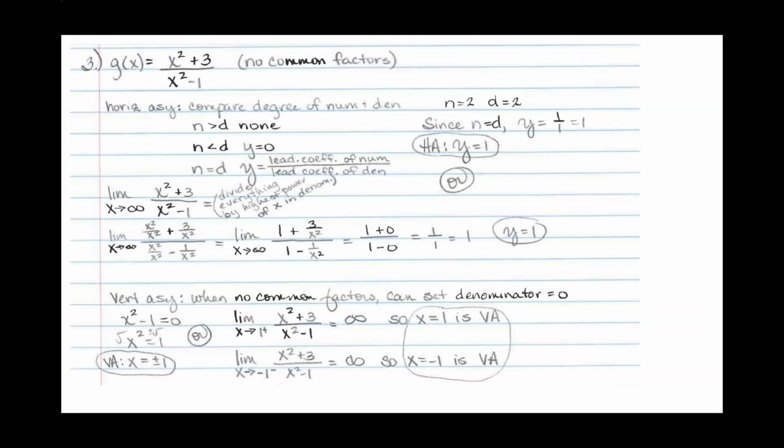The calculus way that we learned to do that was you take the limit as x approaches infinity or negative infinity of the function, and if you get a numerical answer, that value will be a horizontal asymptote. One of the tricks that they showed us for evaluating a rational function was to divide everything by the highest power of x in the denominator. The highest power of x in the denominator is x squared. So I'm going to divide every single one of these pieces by x squared.